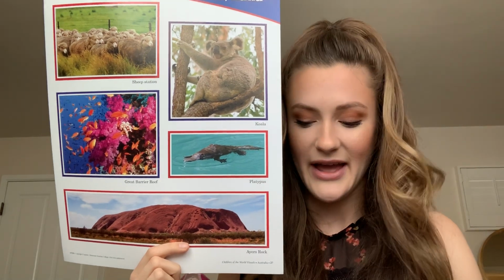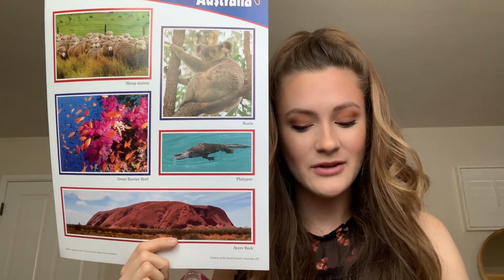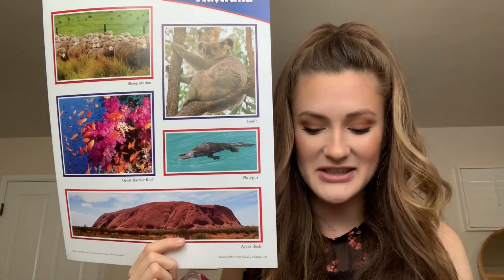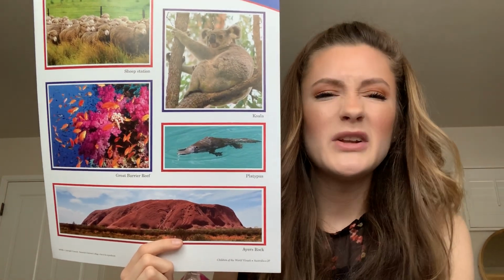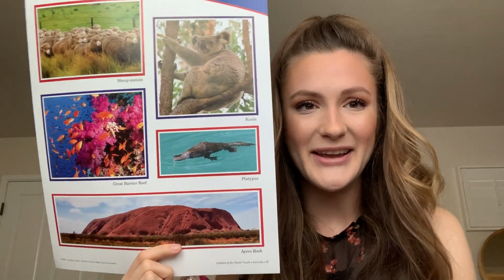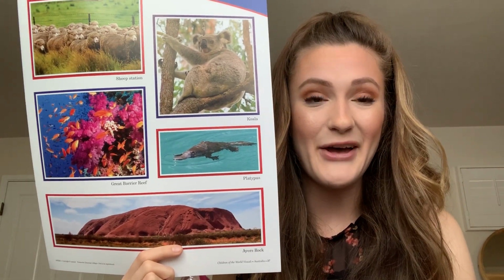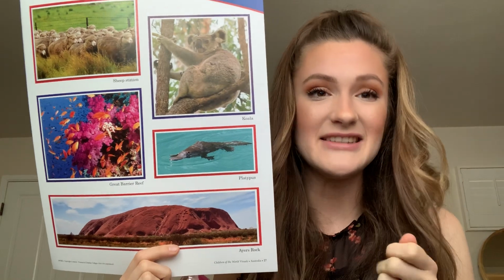Australians speak English like we do, but we would not be able to understand some of the expressions they use. Do you know what these are? Do you know what a lolly is? What's a lolly? A lolly is actually a hard candy like a sucker.